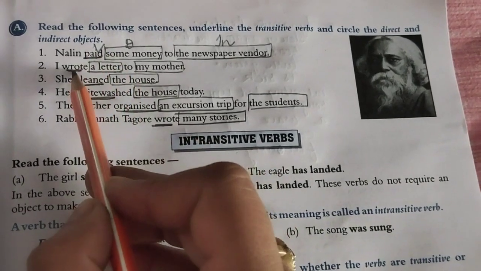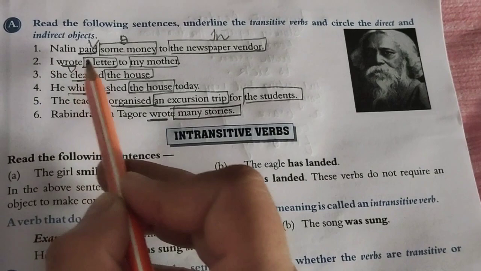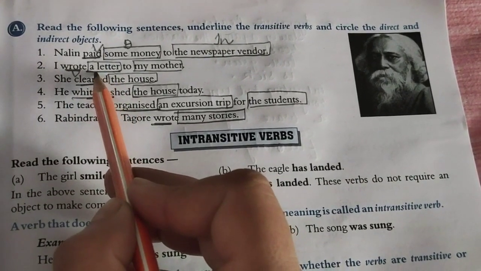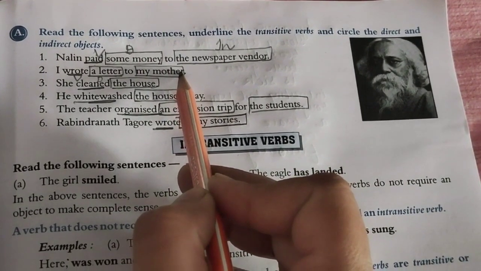Okay. I wrote a letter to my mother. So wrote is the verb here. A letter is a thing, so this is the direct object. And who got the letter? Who receives the letter?